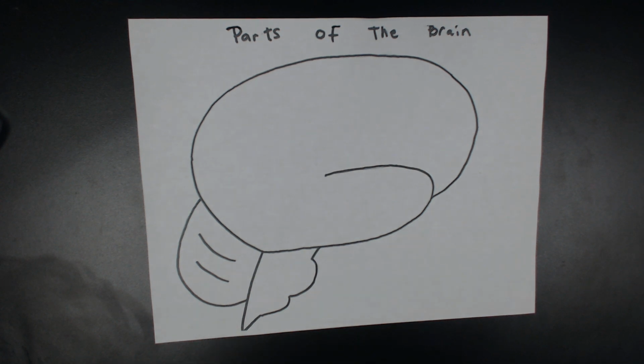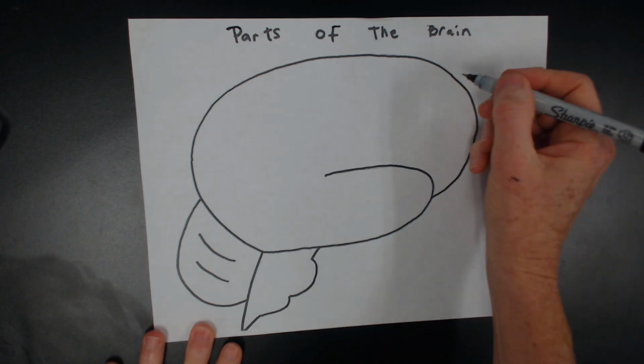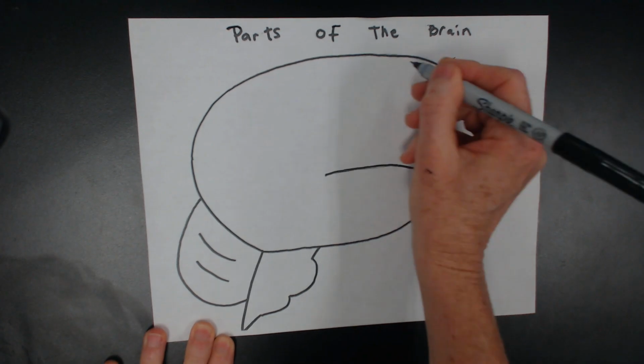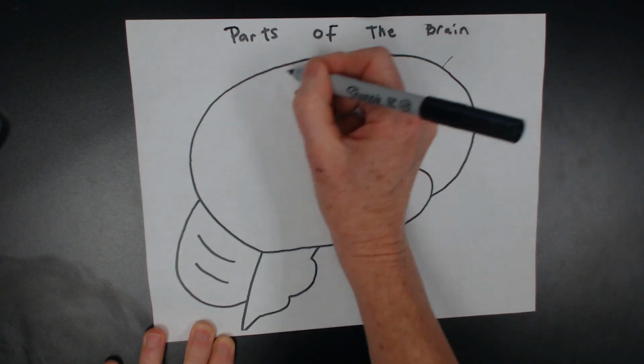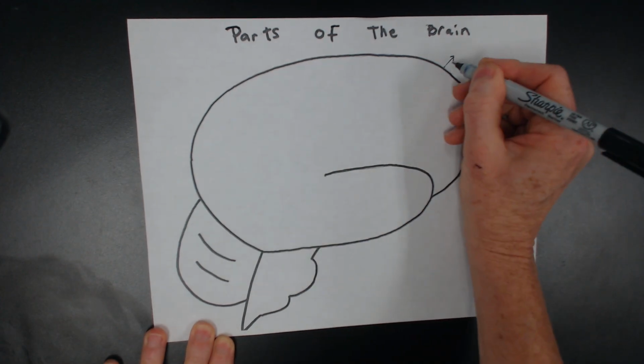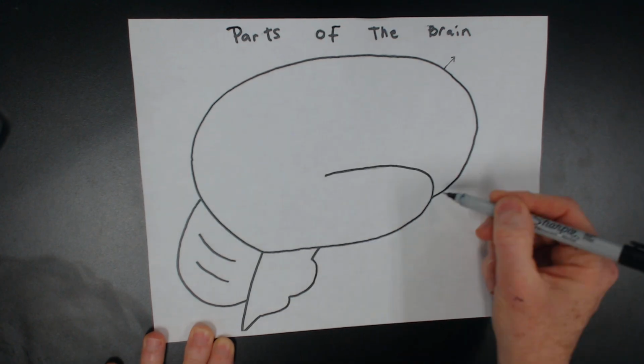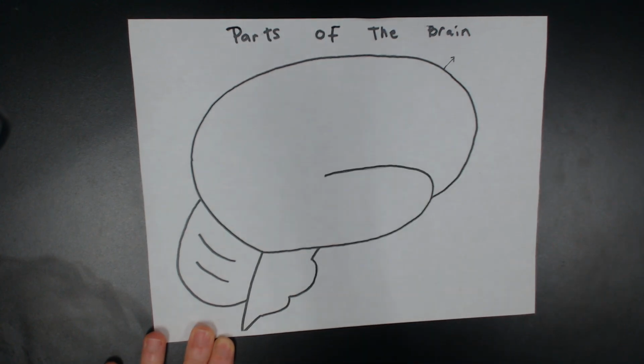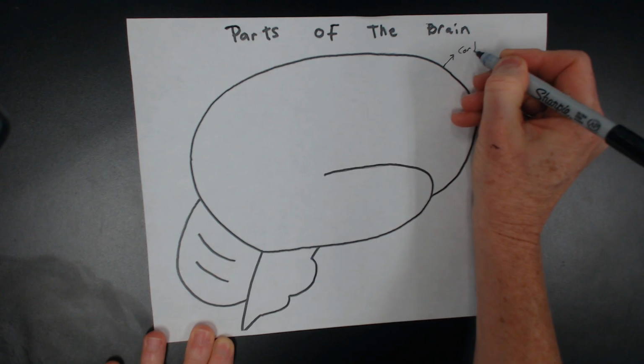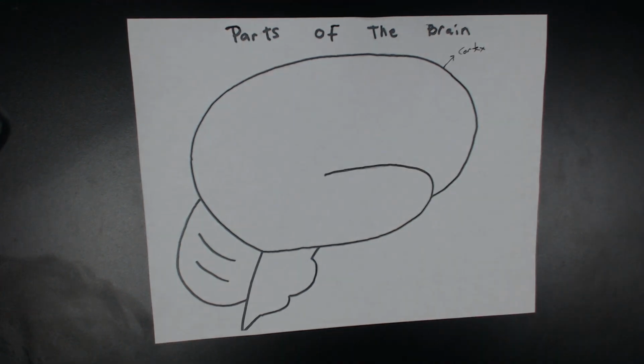Okay, parts of the brain. So a little bit of a review. Like I said, I like a lot of repetition. Repetition helps me learn too. So if I had to have a general name for this part of the brain in general, what would that be? The overall, this whole thing. What's that called? Cortex. Yeah, that's going to be your cortical region. Your cerebral cortex. Perfect.